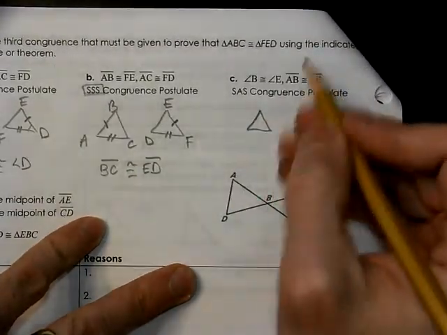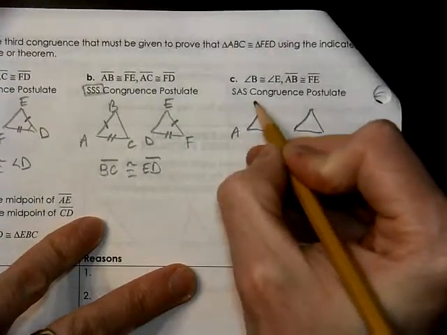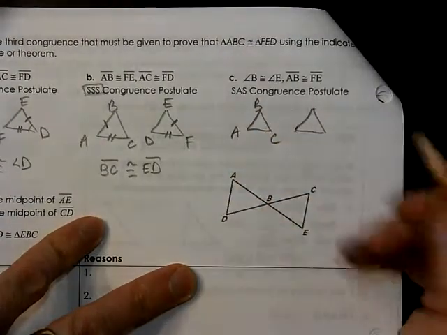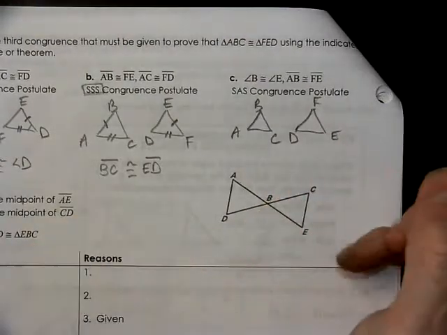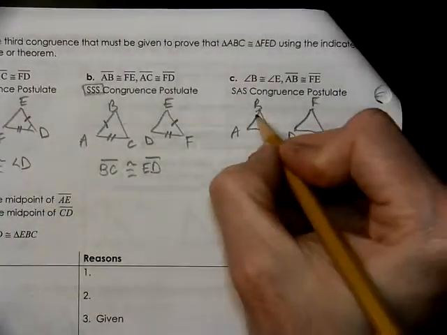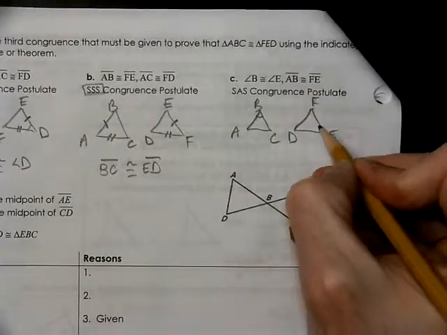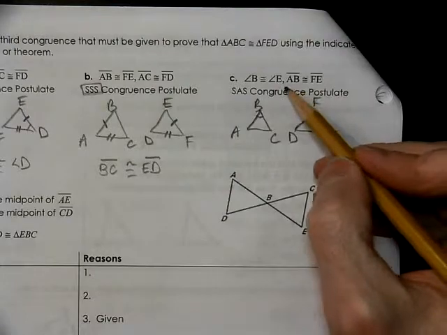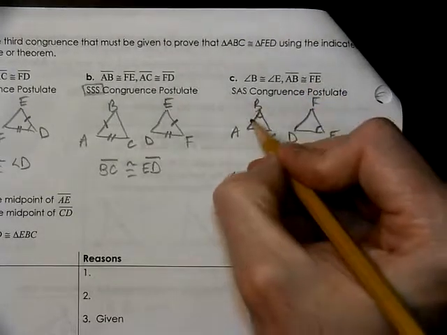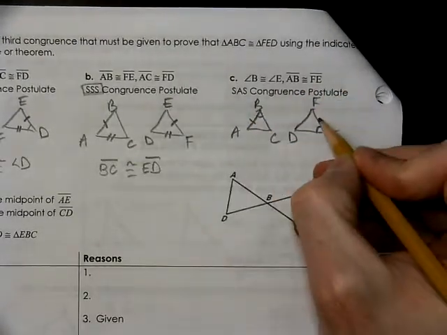Our last figure, triangle ABC, and this time we'll name it in a different order. Notice that angle B is supposed to match with angle E. Segment AB is supposed to match with FE.